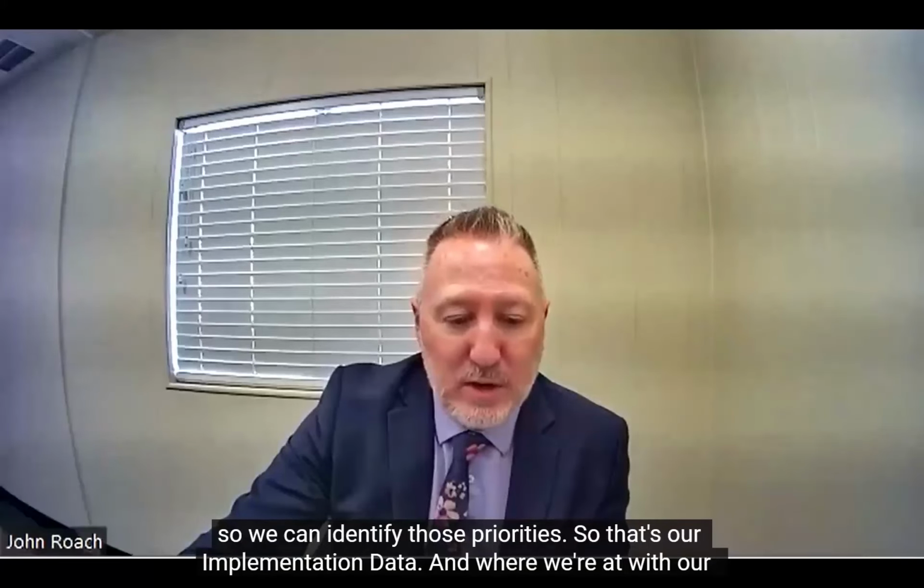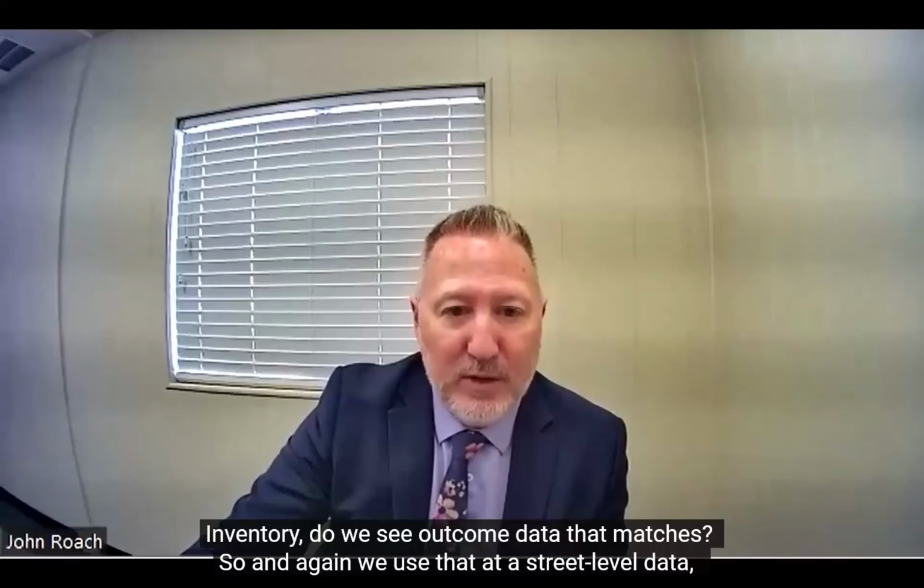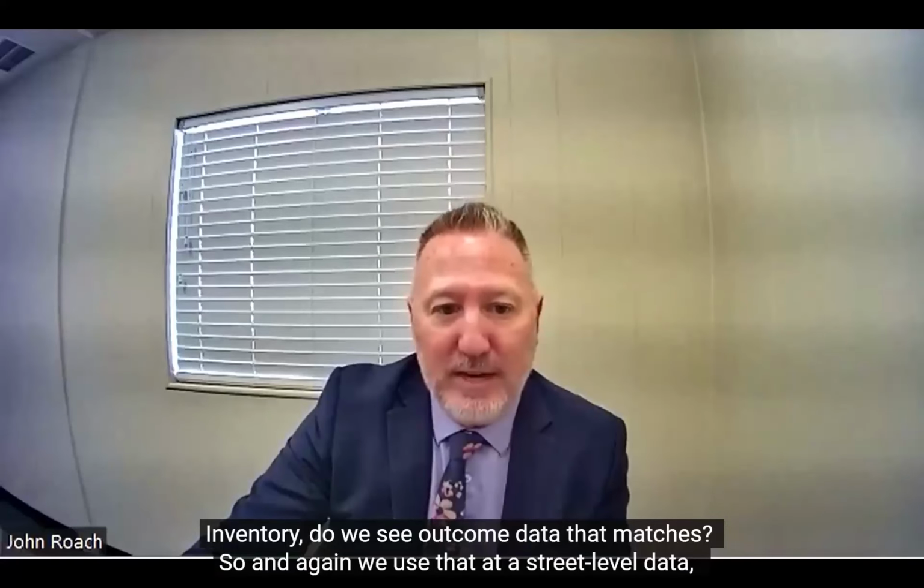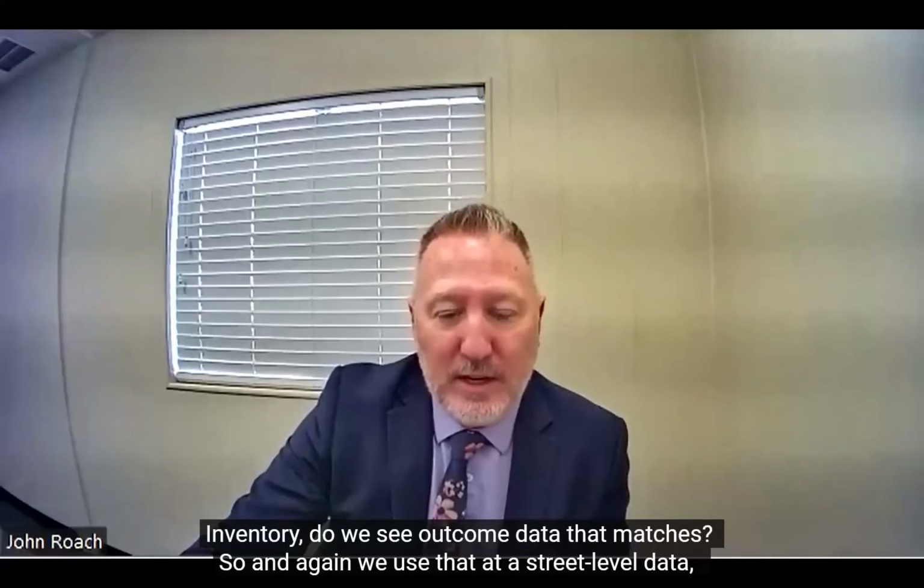Where we're at with our administrators is we're trying to then connect that to outcome data for students. We want to be able to build an alignment between, if I walk through a school, a grade level, and I see that a group of teachers or an individual teacher is doing that consistently as measured by the fidelity inventory, do we see outcome data that matches? So, and again, we use that as street level data, right? Map level data, and eventually the satellite.